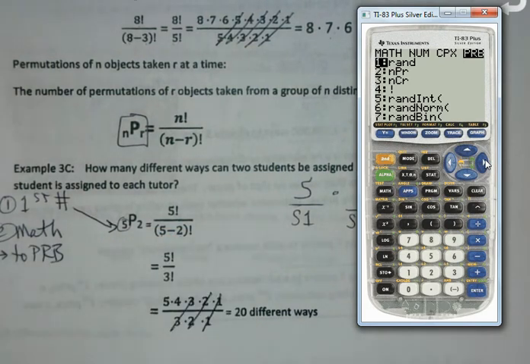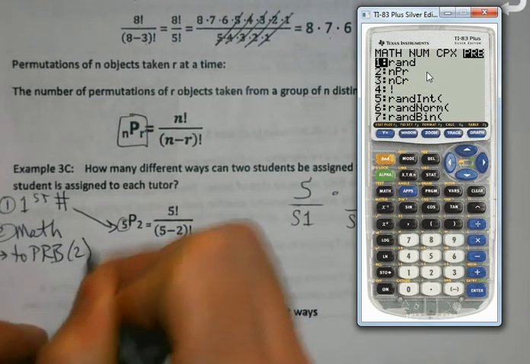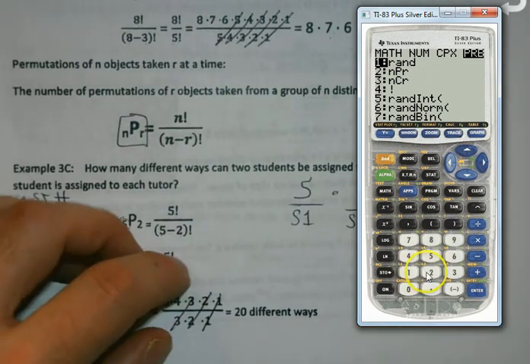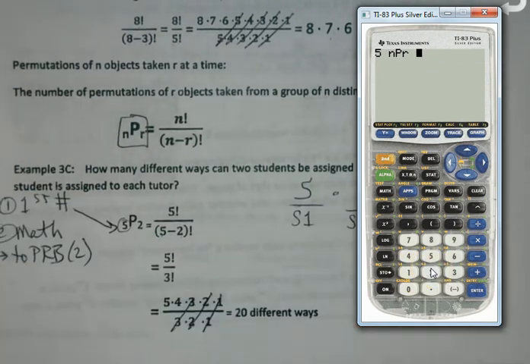And in this case, I want permutations, because nPr stands for permutations. When we get to it, nCr is going to stand for combinations, when order doesn't matter. So I can hit 2, because that's going to be my permutations. So this nPr shows up.